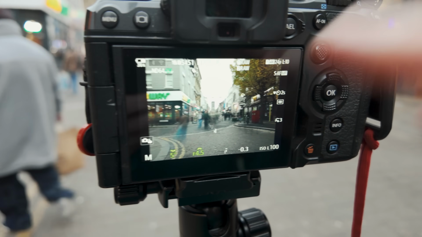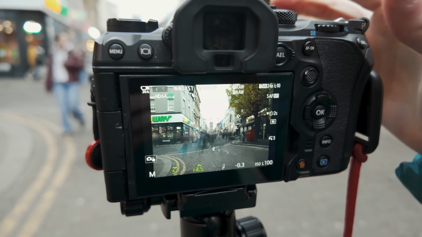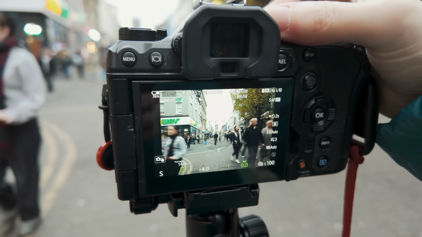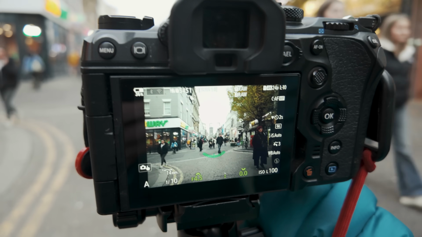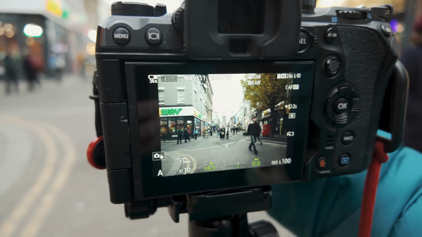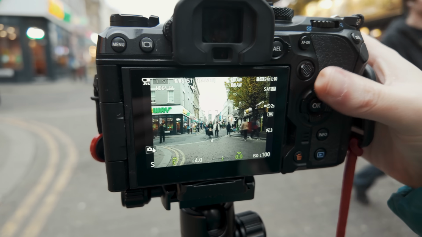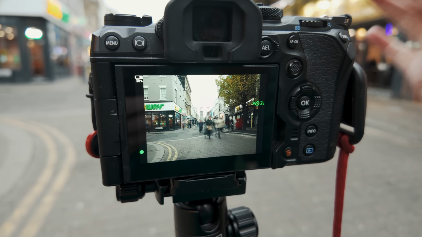Another tip is if you're trying to get your composition but you've got Live ND on, if you just switch to a different mode, your shutter speed will sort itself out, and then you can change your composition and then go back to manual mode, and then Live ND will be back there.